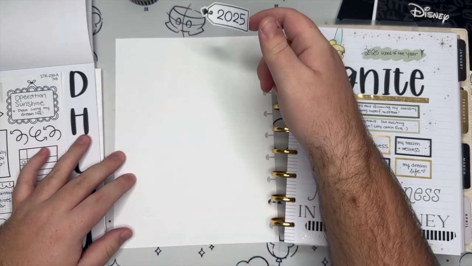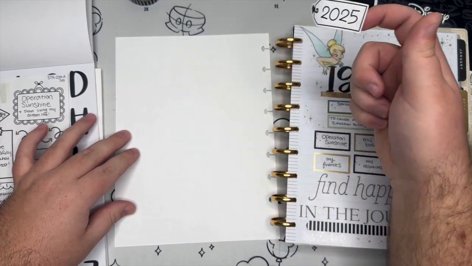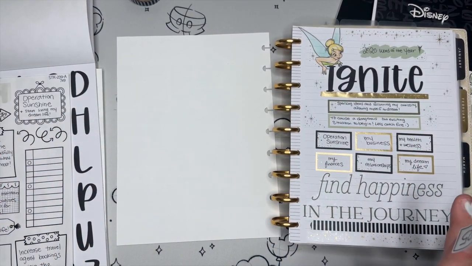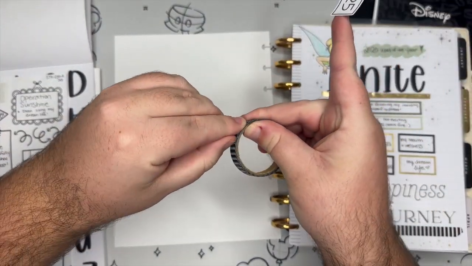And do I want to leave a little bit of room on top? Oh yeah, I want the washi tape at the top over here. I have the same exact washi tape.